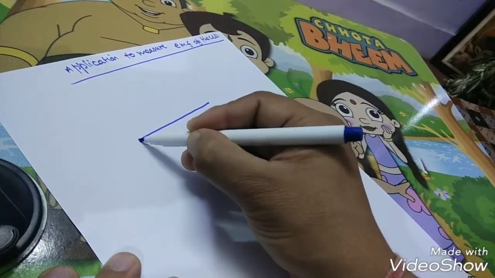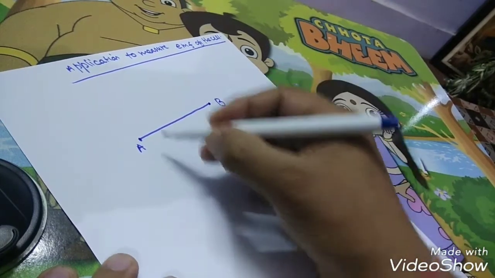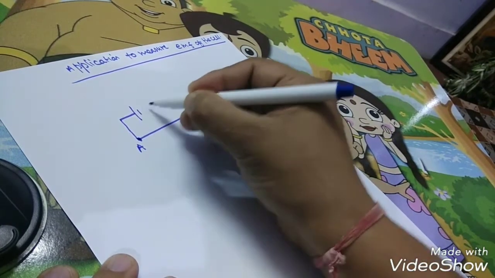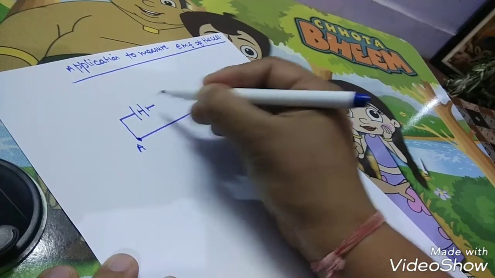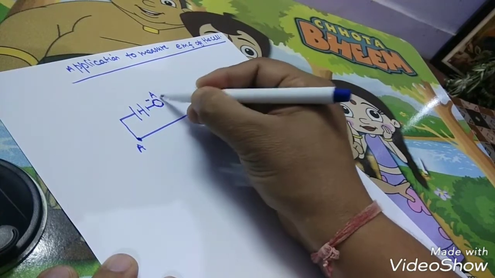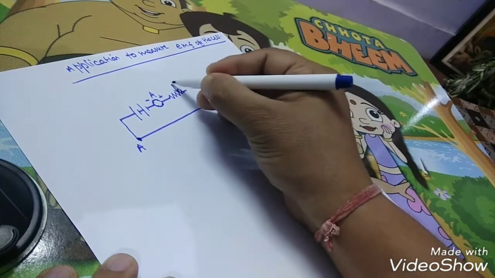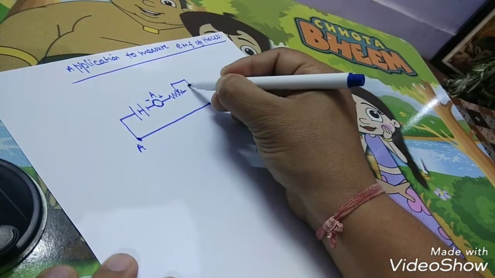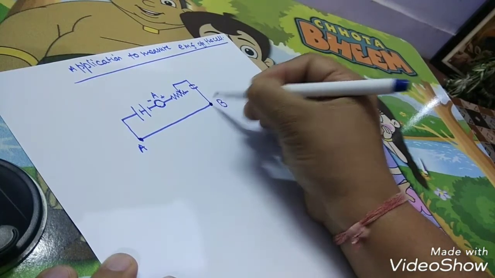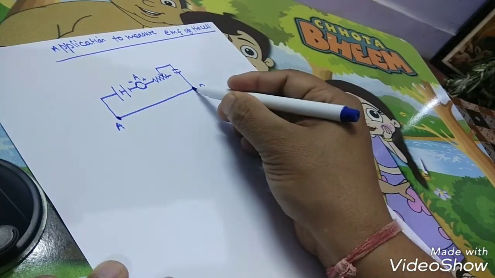This is our potentiometer wire. This is its A end, this is its B end. It is connected to the positive terminal of the battery. This is connected to an ammeter, this is connected to a rheostat, this is connected to a key, and this is connected to the other end of the potentiometer wire. That wooden board is replaced by this wire AB.